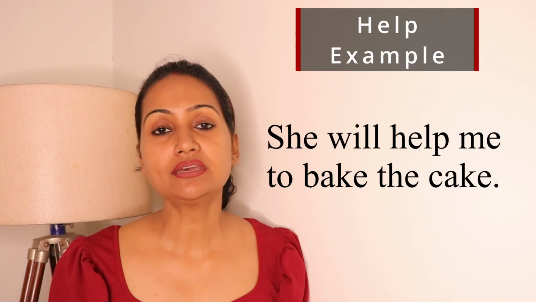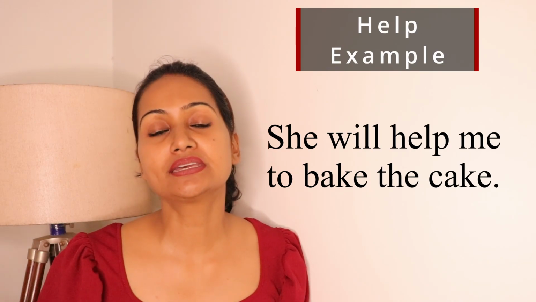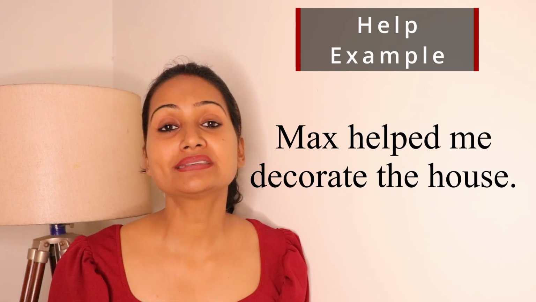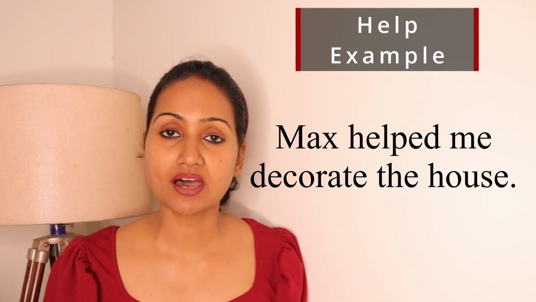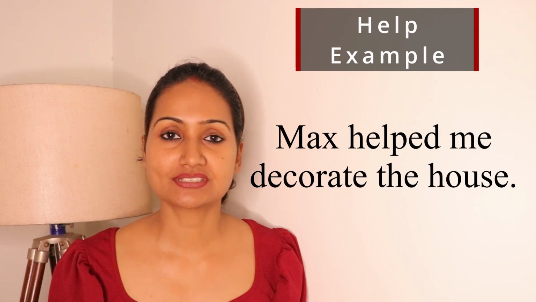She will help me to bake the cake, or she will help me bake the cake. They both are correct. Max helped me to decorate the house, or Max helped me decorate the house. So this way we use causative verbs when we want someone else to do something for us. We don't perform an action, rather someone else does it for us. So I hope you understood what are causative verbs and how they can be used in different situations.